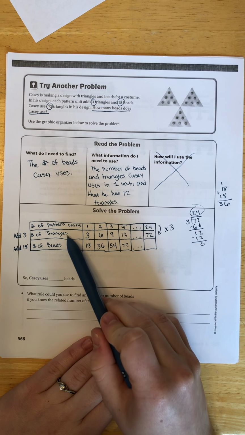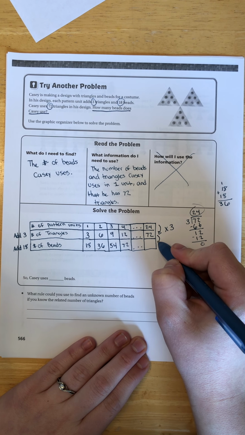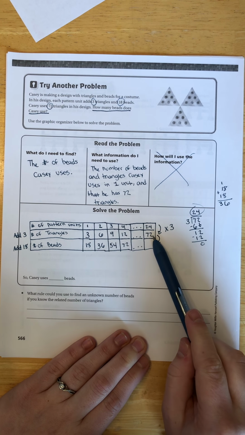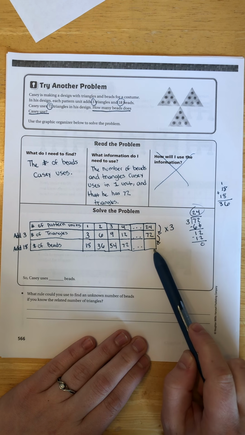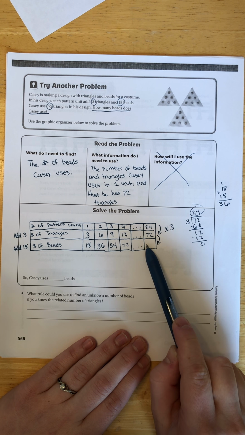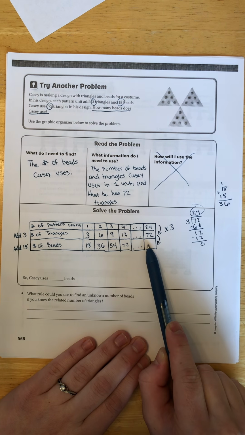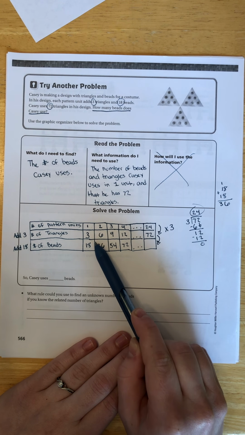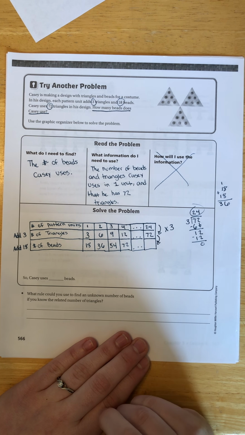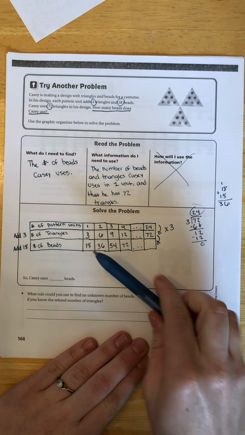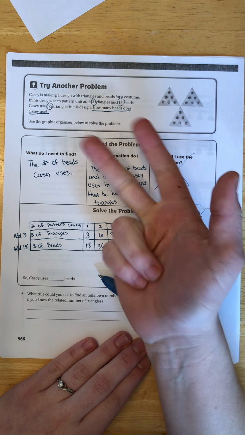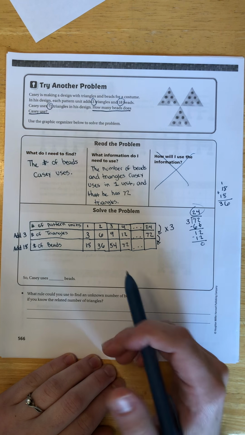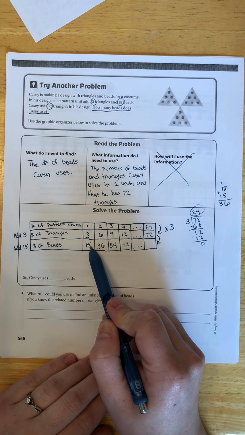Now let's try to figure out a pattern between triangles and beads. So to get from here to here, because if you remember, our question said, how many beads does Casey use when he has 72 triangles? So this is what we're really searching for right here, is the number of beads. 3 times what is 18? Look at a multiplication chart, count by your 3's. 3, 6, 9, 12, 15, 18. Multiply by 6. 3 times 6 is 18.